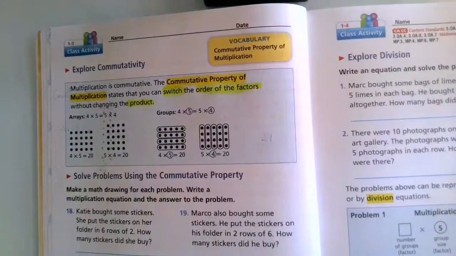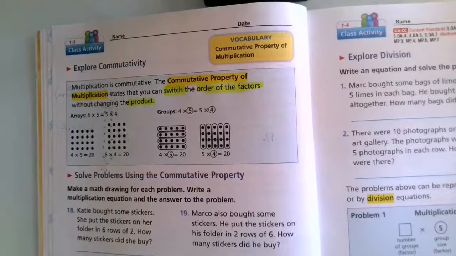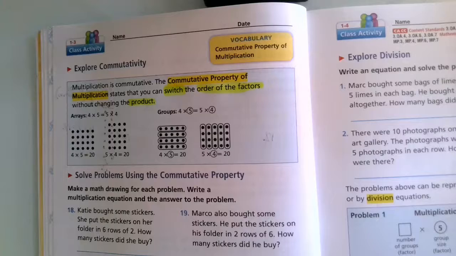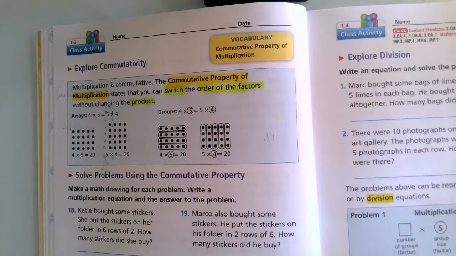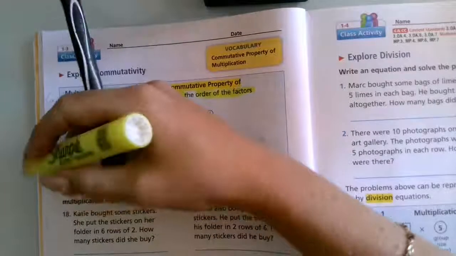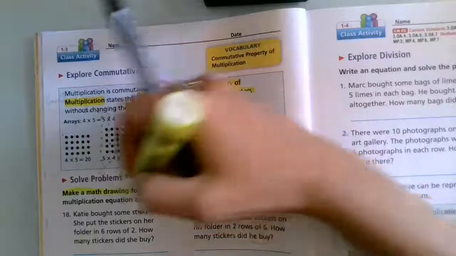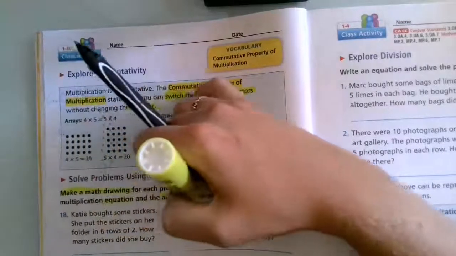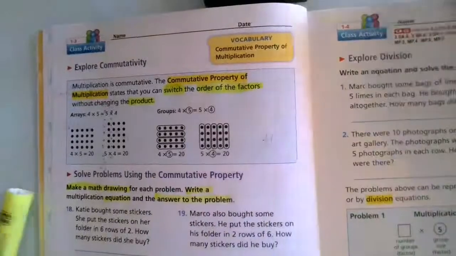All right, so let's look at what your directions are. It says solve problems using the commutative property. Make a math drawing for each problem. That's important right there. Write a multiplication equation and the answer to the problem. So you have to do 3 things here: make a drawing, write an equation, and then answer the problem. Okay? And they really don't give you a whole lot of room to make the drawing, to be quite honest.